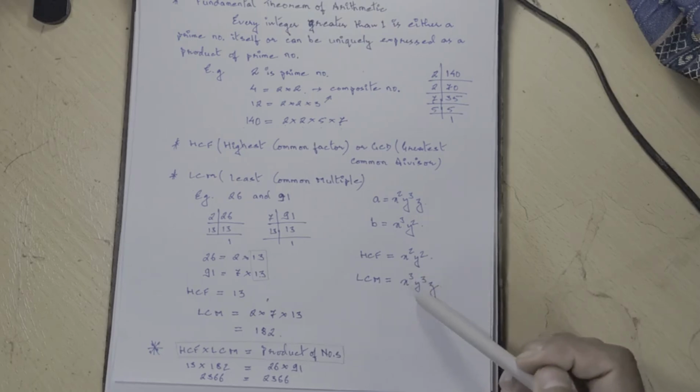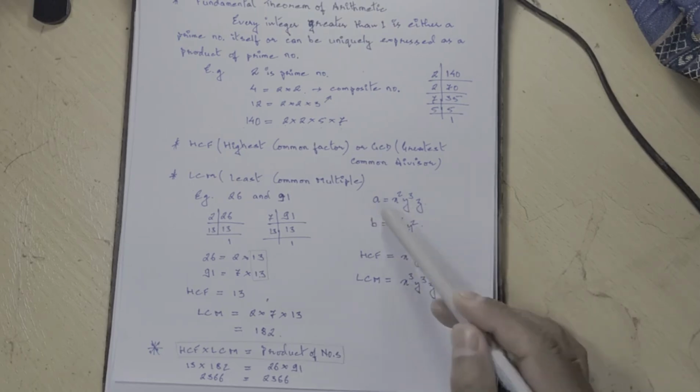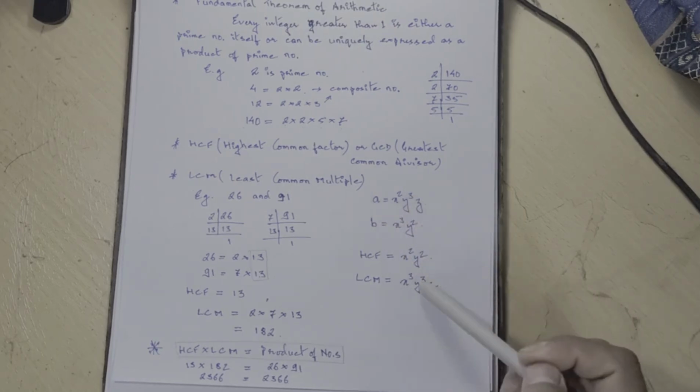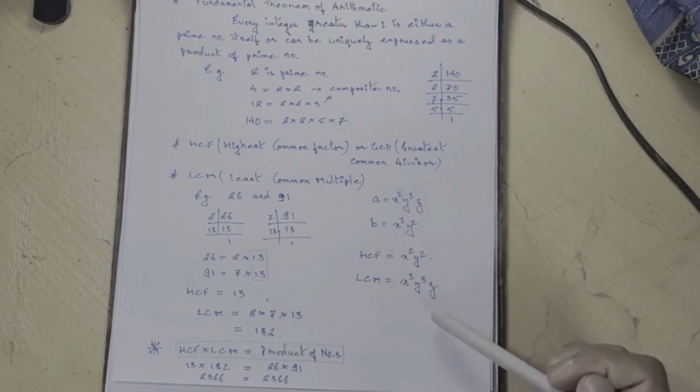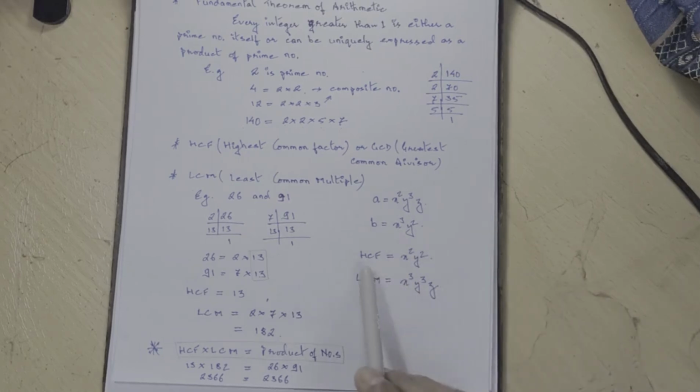Again, in the case of y, the highest power is in a, y cube, and z, the uncommon term. So this is another way of finding HCF and LCM. In HCF, you take the lowest power of the prime numbers. In LCM, you take the highest power of the prime numbers along with the uncommon numbers.